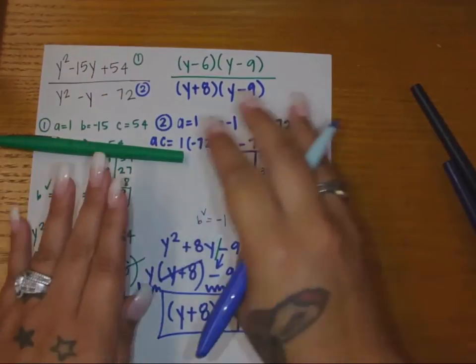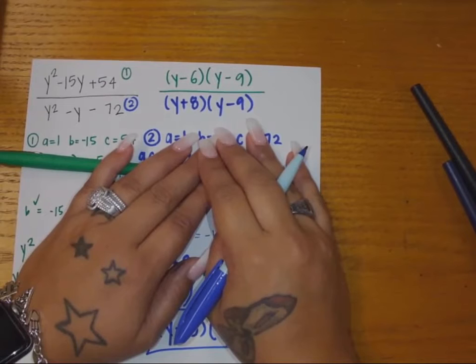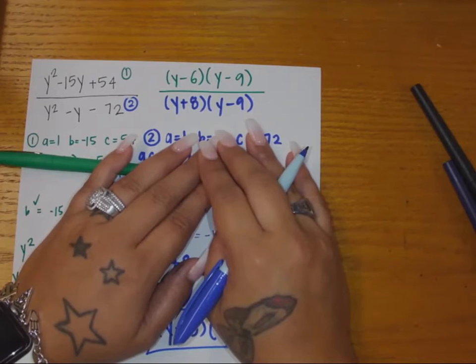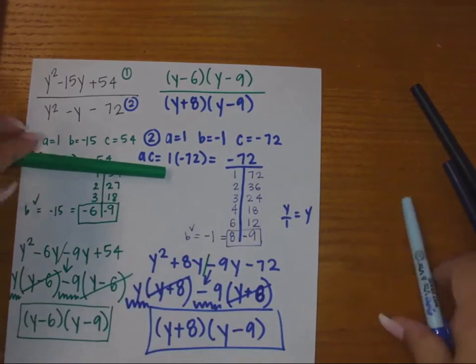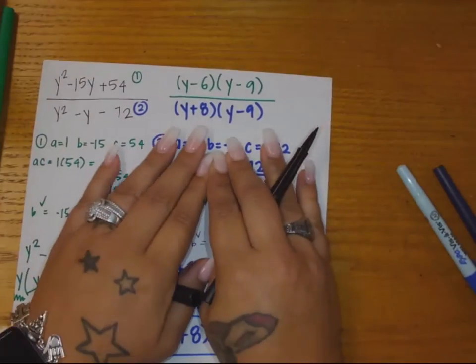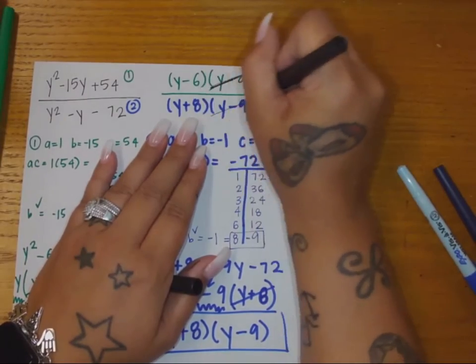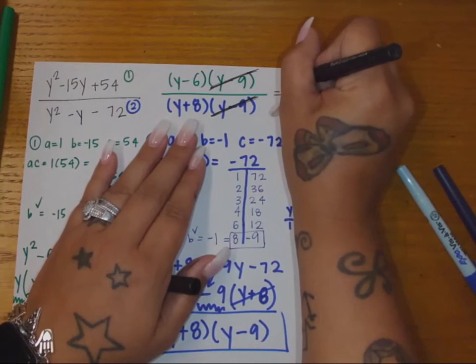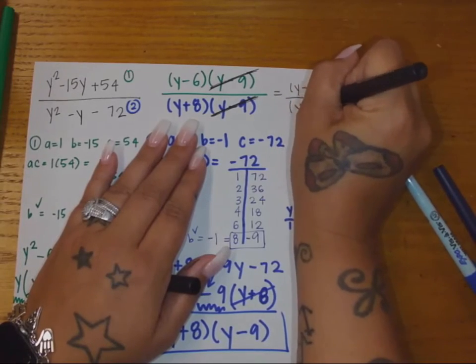Okay, so I'm back up here. This was my work, but now this is here. I have factored both the top and the bottom using the AC method, which is what you have to do whenever you do this comp exam and the work in the class. After factoring the top and the bottom, I notice that I have things that are alike in the denominator and in the numerator. That y minus 9 and that y minus 9 cancel each other out. And so the final answer to this would just be y minus 6 over y plus 8.